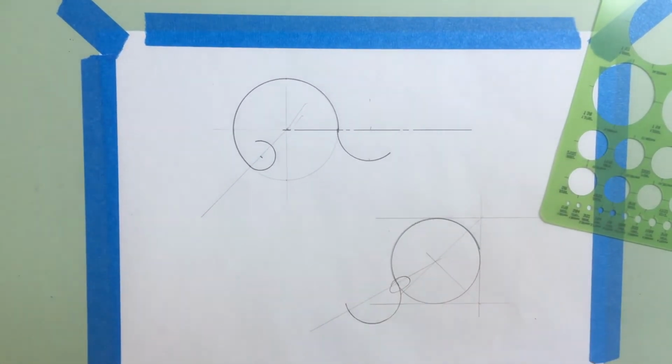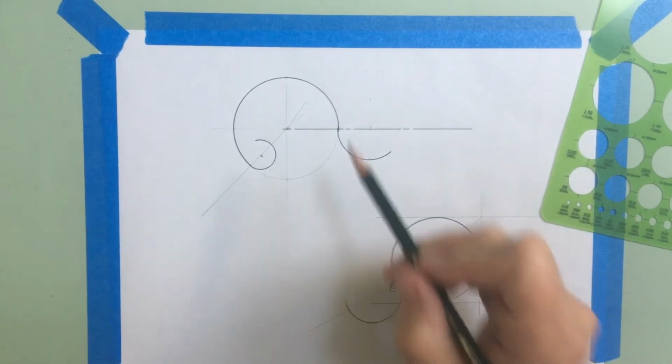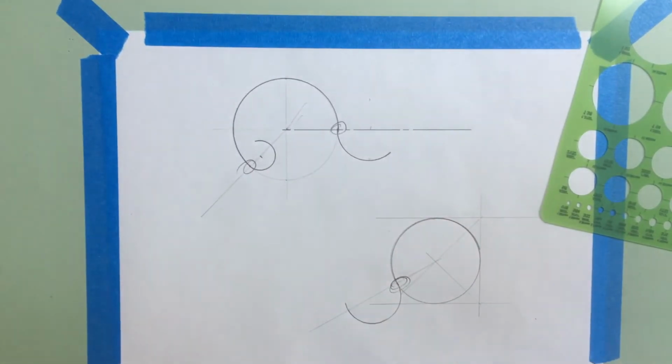A smooth transition, because that's where the tangent is.